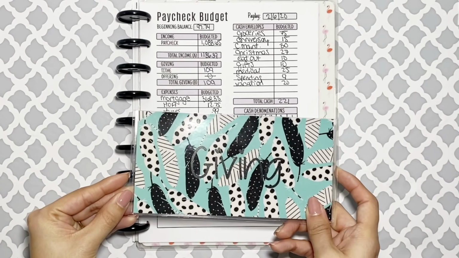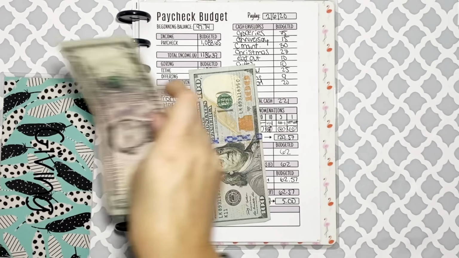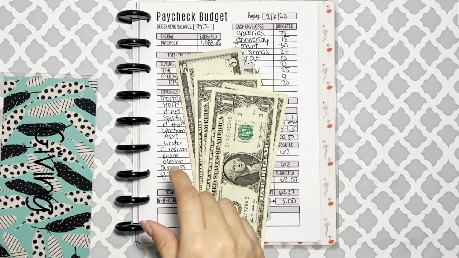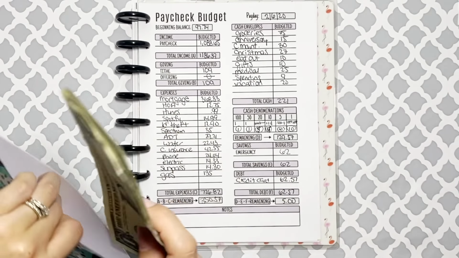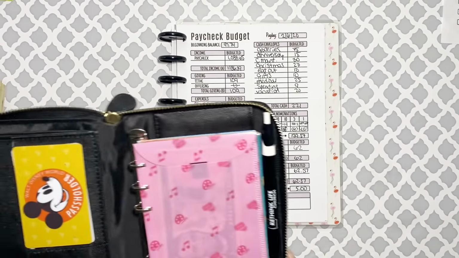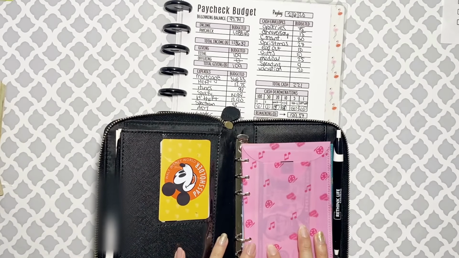First one is the giving. It's getting 109. So I have my 100, 5, 6, 7, 8, and 9. Groceries is in my wallet. So I'm gonna go ahead and just work on what is currently in this wallet here.